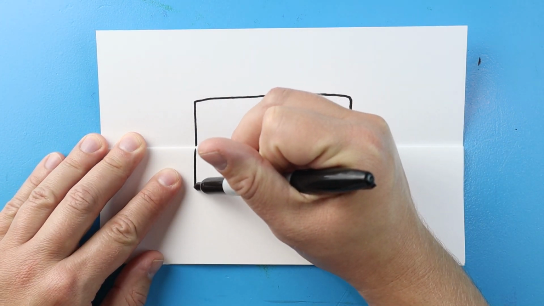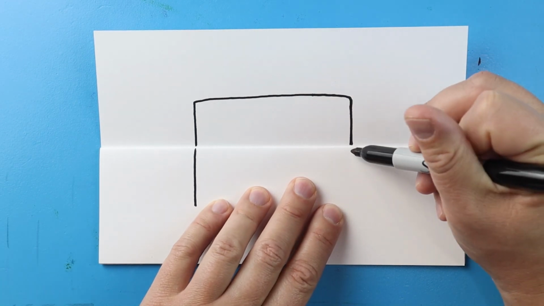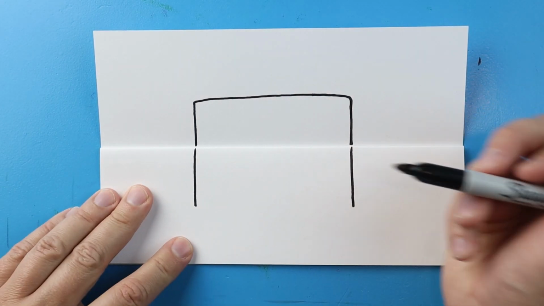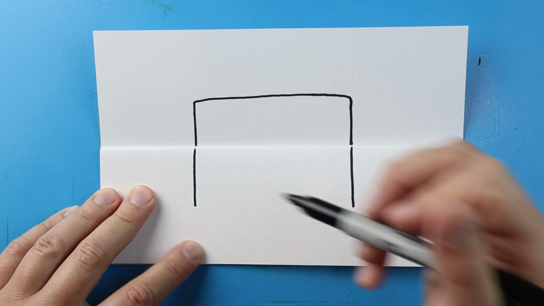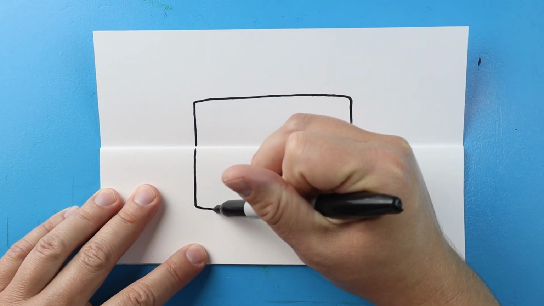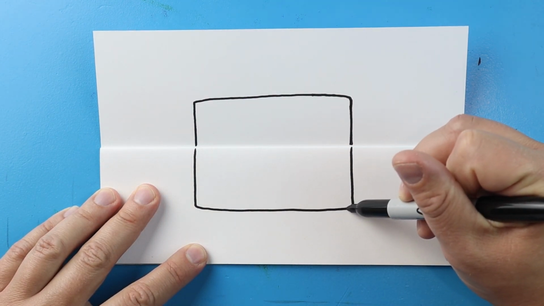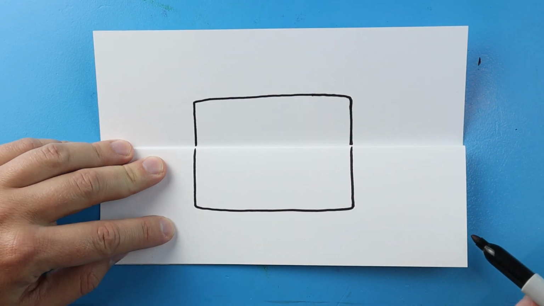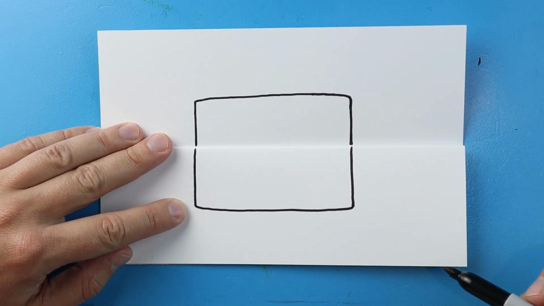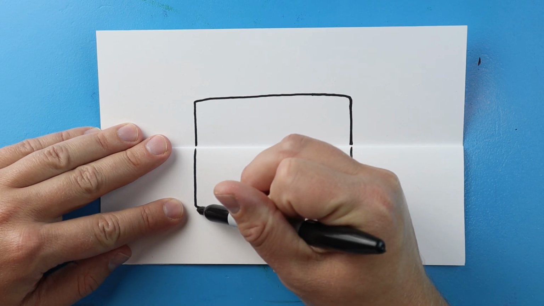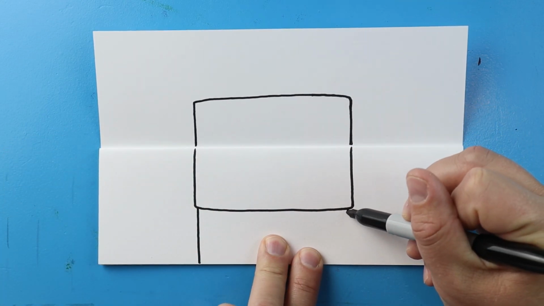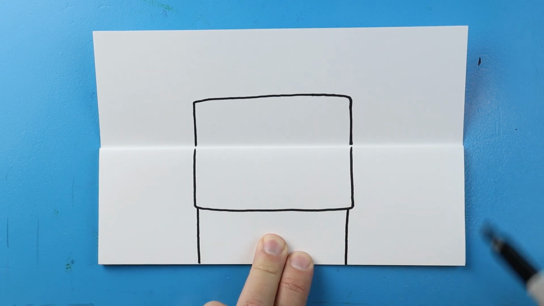Next, let's draw a line that's going to come down, and then we're going to draw another line that's just going to come straight down, same length. Then let's just connect these two lines. Now, starting here, I'm going to draw a line that's going to come down, and then right here I'm going to make a line that's just going to come down.